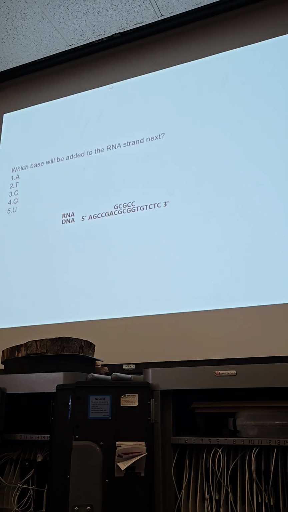So, I was just wondering what's a base. Is a base 3 letters? What's a base? It can be either A, T, C, G, or U. So 3 letters. Okay.